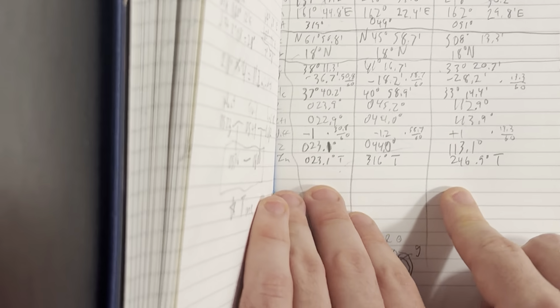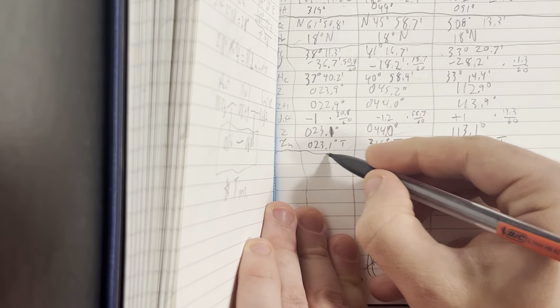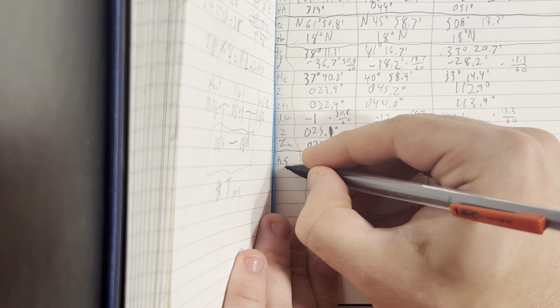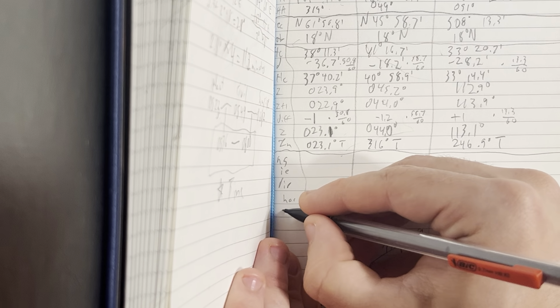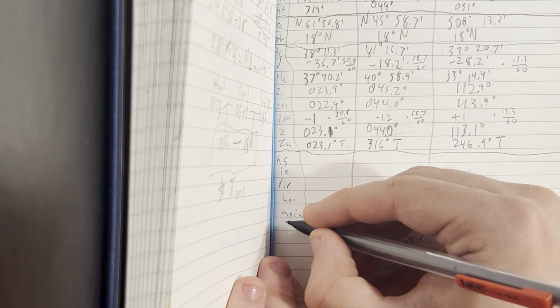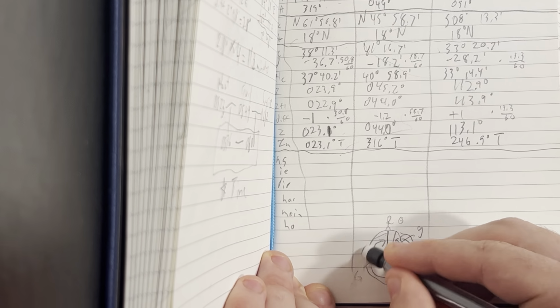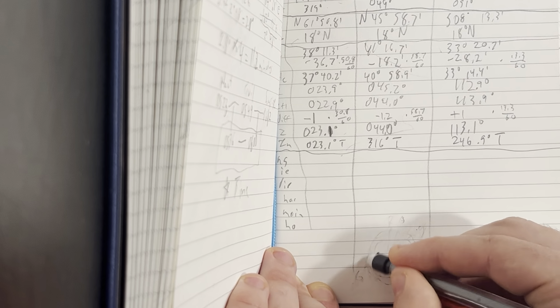Last thing we got to do for this before we actually get to plotting is we got to perform our HS to HO. I know, this is a lot of work. HS, IE, dip, HA, main, HO. I'm going to erase this because we're going to need the space in a second. Okay.